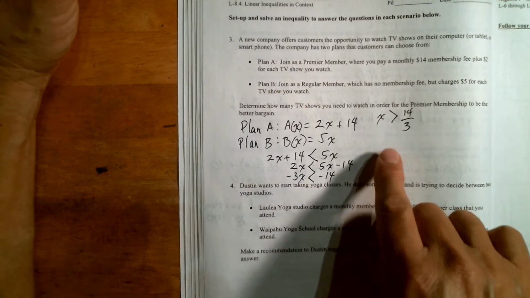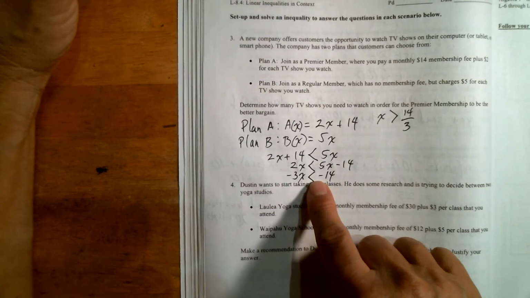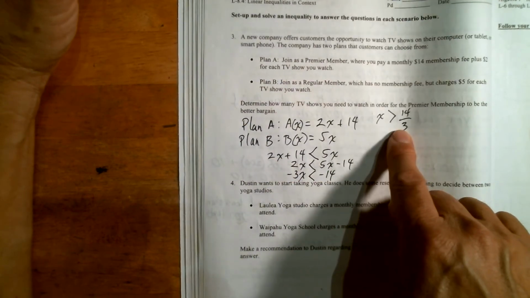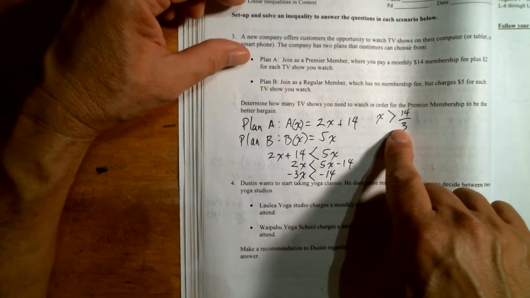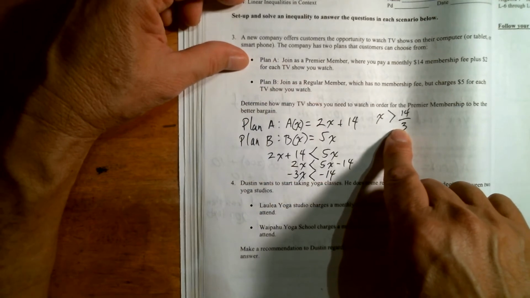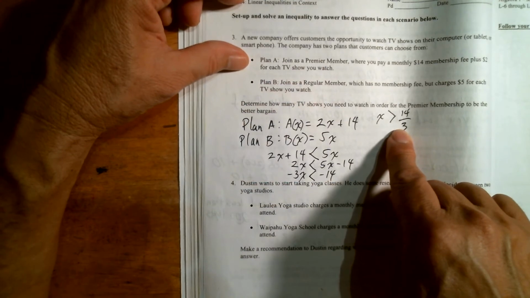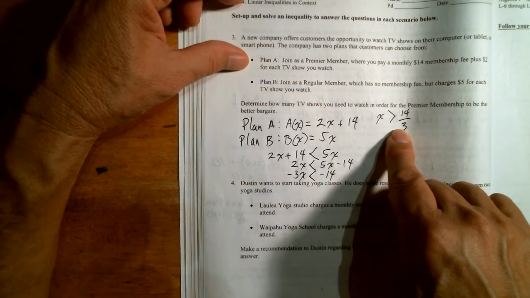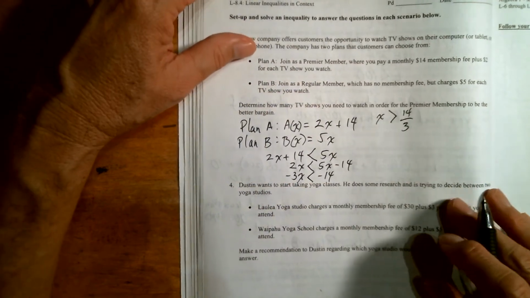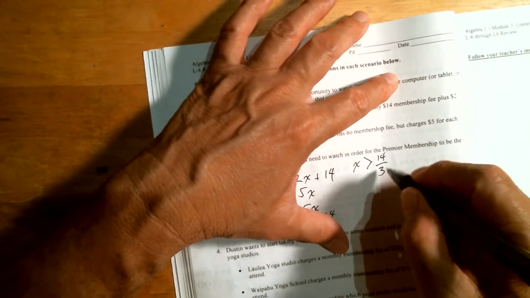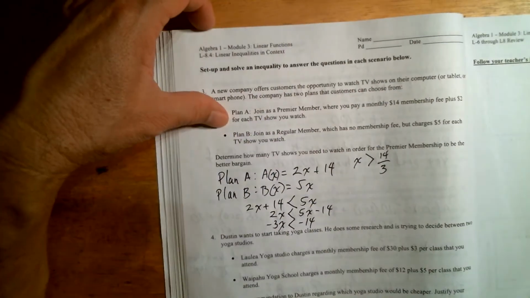So you can watch 5 shows. Oh yeah, okay. X is greater than that, so yeah.